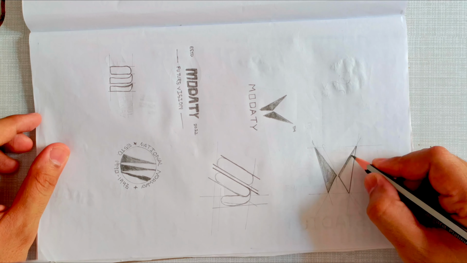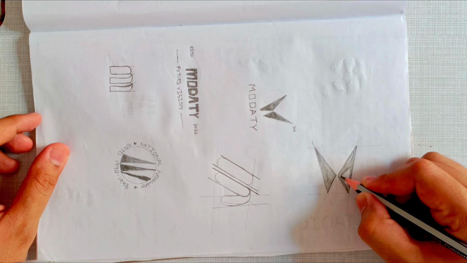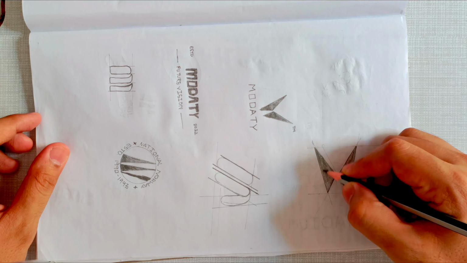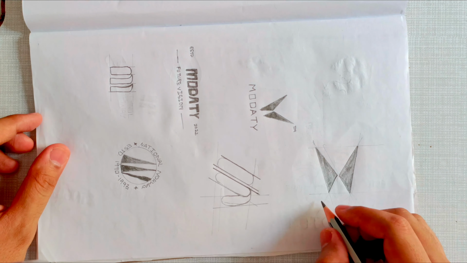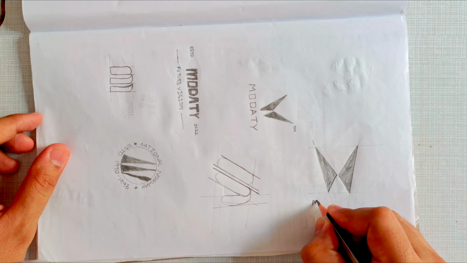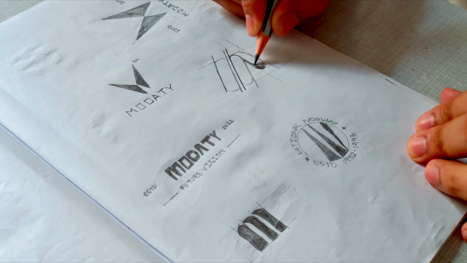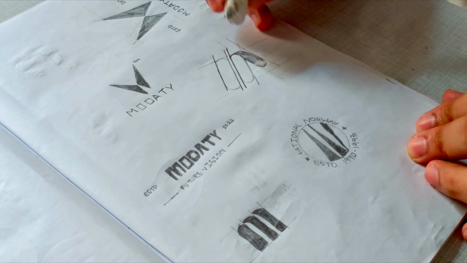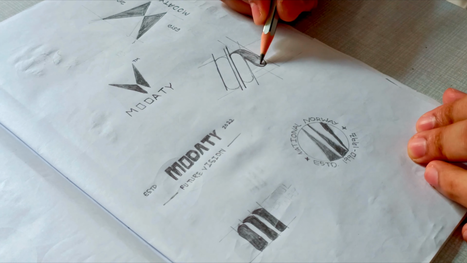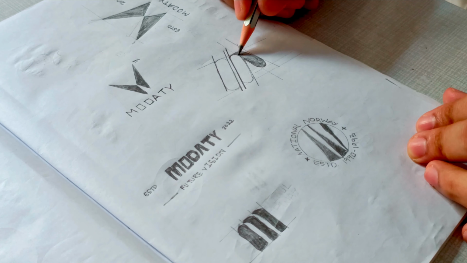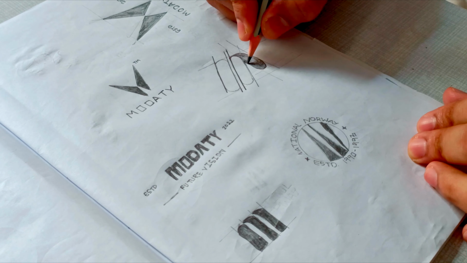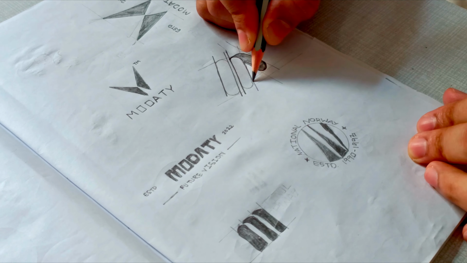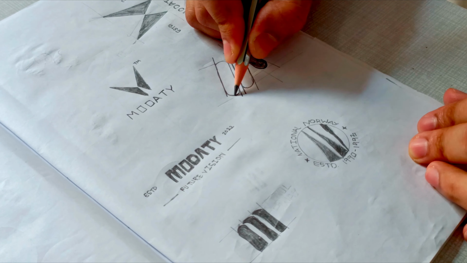Once I had a clear direction, I moved into the sketching phase. After the research phase, I started exploring multiple logo concepts on paper. I experimented with different geometric shapes and abstract M forms to create something modern and scalable. Some concepts were focused more on sharp futuristic angles, while others explored cleaner and more minimal structures. At this stage, I am not trying to create a perfect logo immediately. The goal is simply to explore as many visual directions as possible.